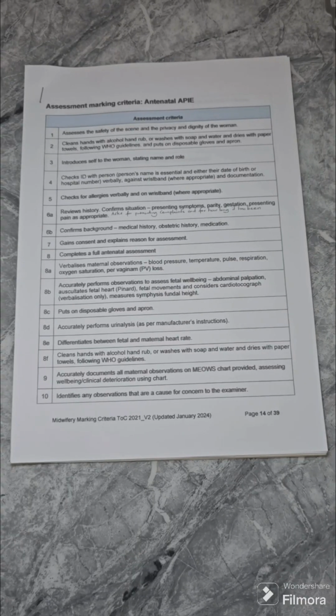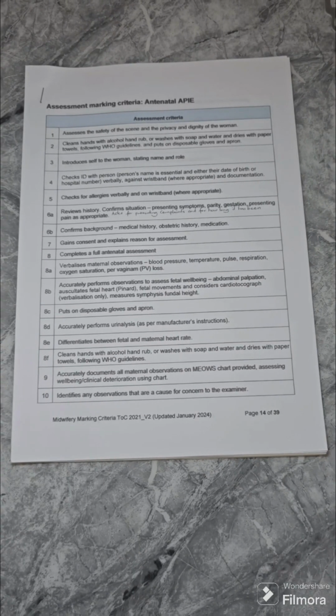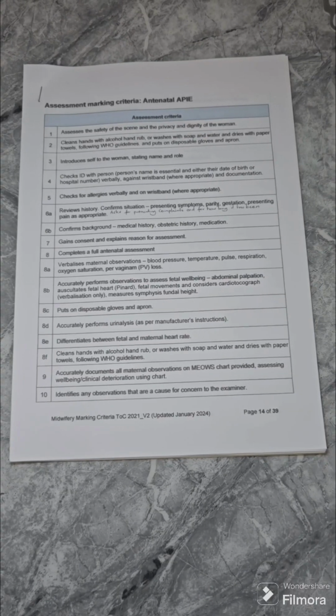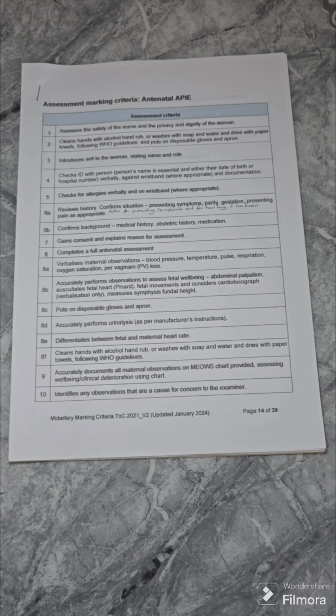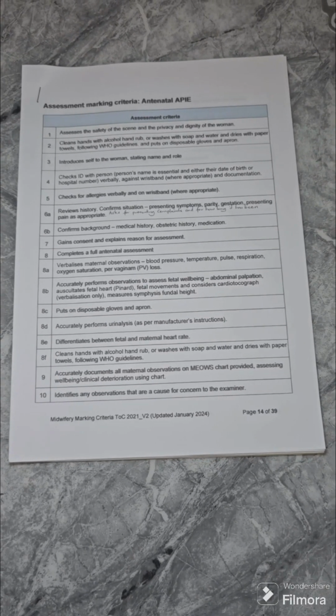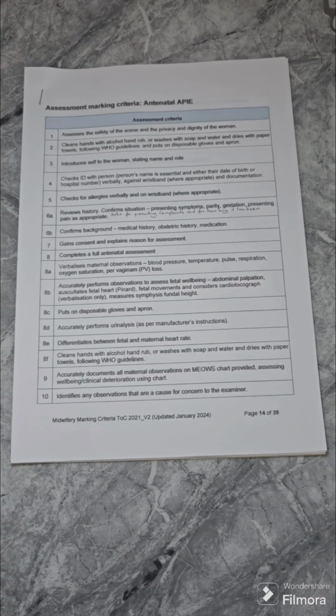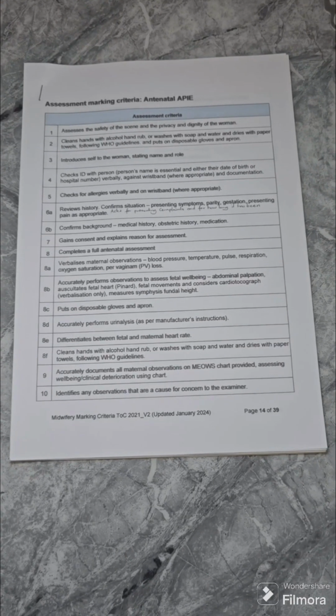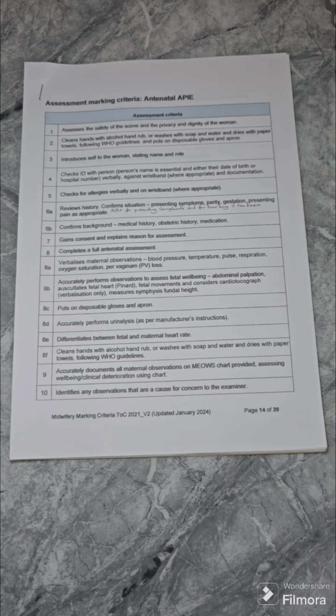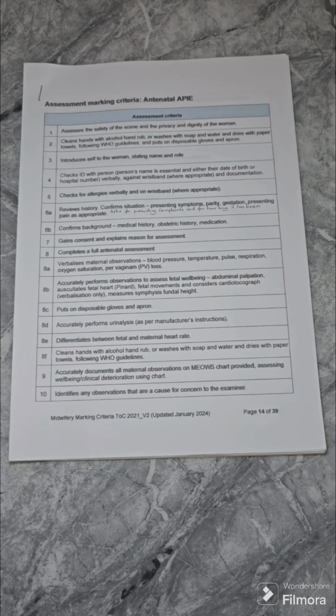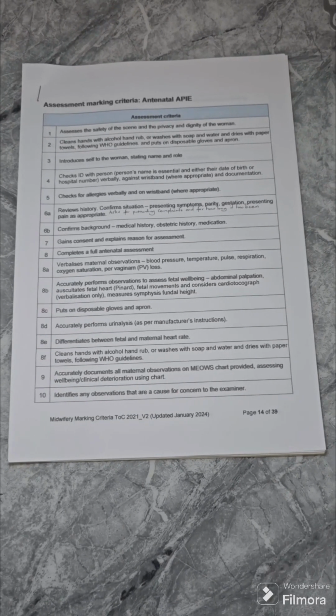Put on disposable gloves and apron. Accurately perform urinalysis as per manufacturer's instructions. Yeah, but most times the scenarios have the urinalysis already done, so you have to ask your examiner for the results, okay? Then we have accurately performs urinalysis. Okay, that one is finished.